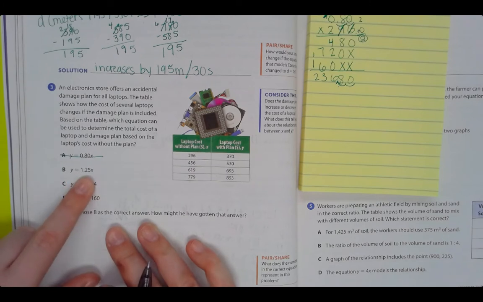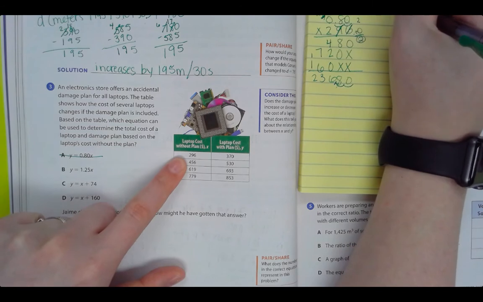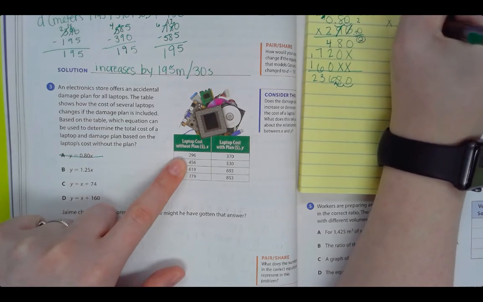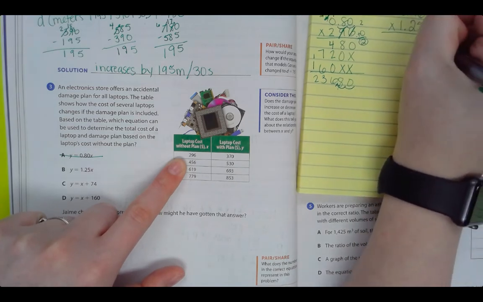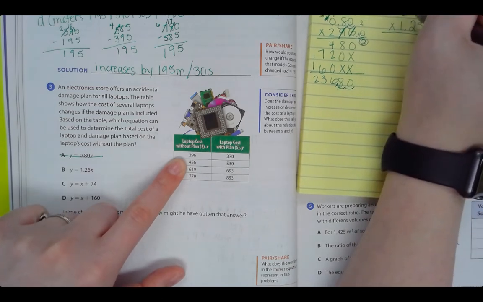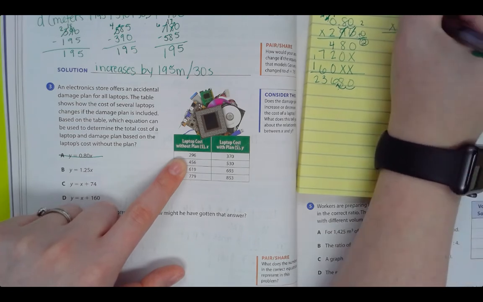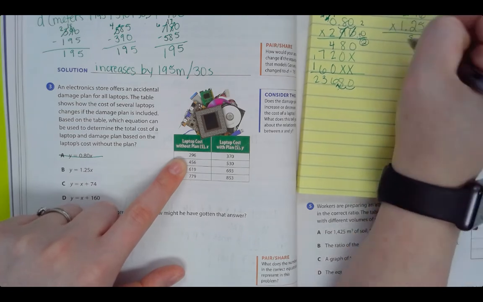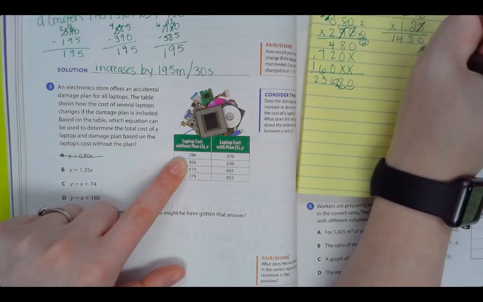All right, B, y equals 1.25 times x. So let's take x. Let's use 296 times 1.25. All right, 5 times 6 is 30. So keep my 0, carry my 3. 5 times 9 is 45. 46, 47, 48. Keep my 8, carry my 4. 5 times 2 is 10. Plus 4 is 14. Done with the 5, so I've got to add my placeholder.